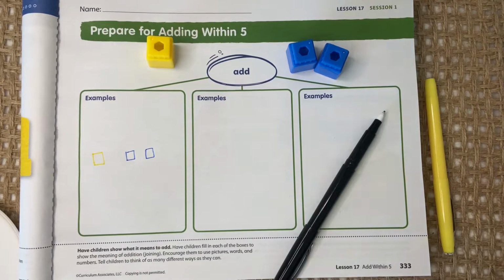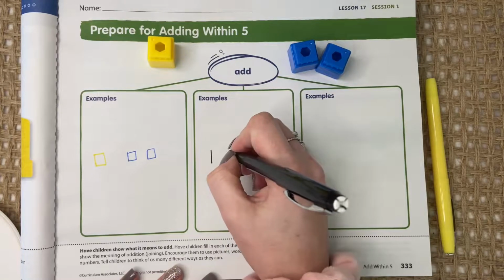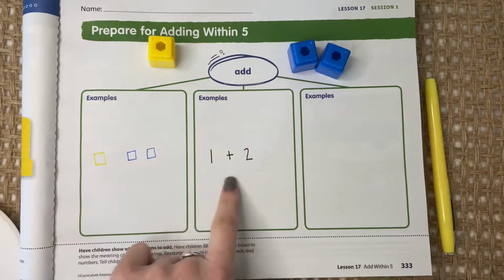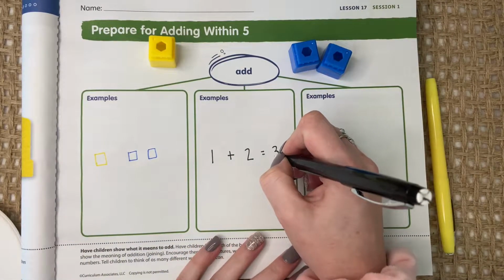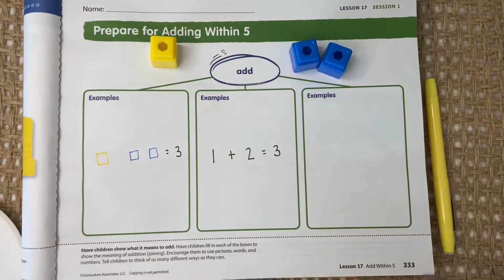We could write a number sentence. We could write 1 plus 2, right? That shows adding. And we could finish our number sentence by writing equals 3. We could add that over here also, equals 3.